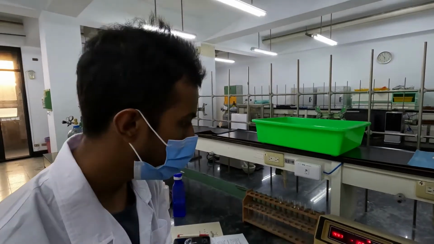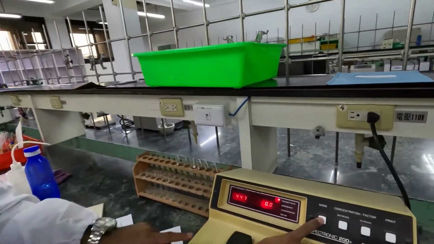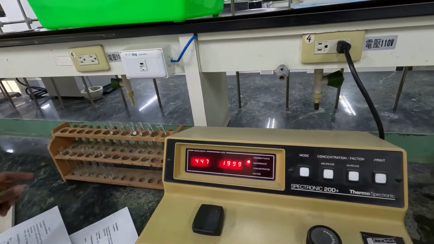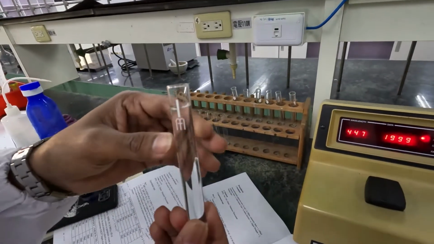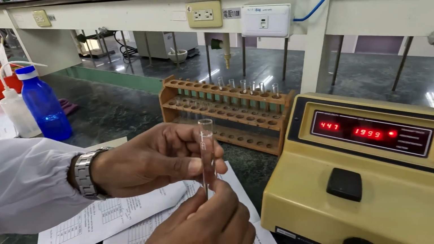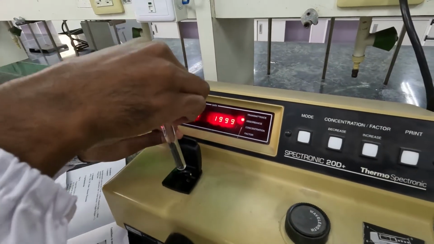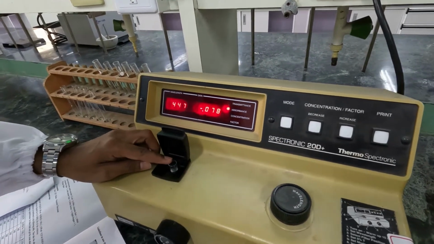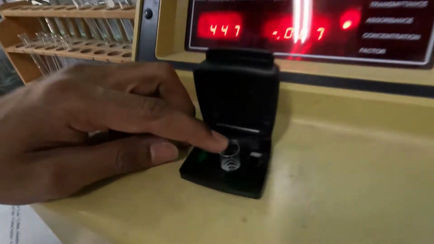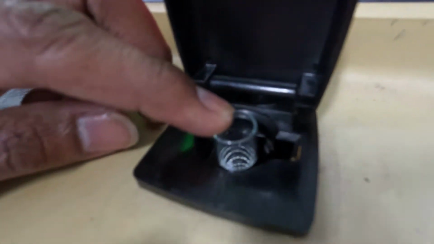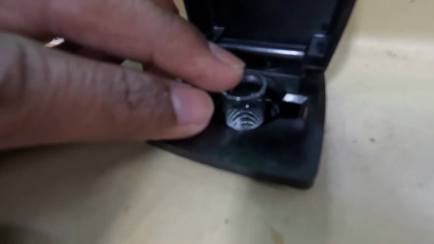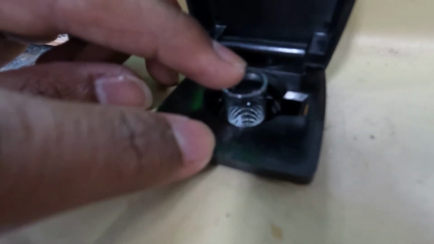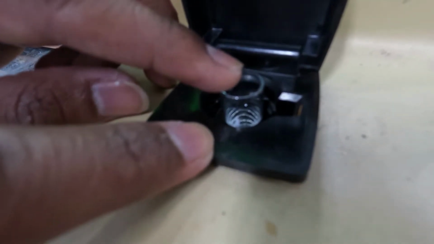Okay, the next step is you have to change the mode to absorbance. After that, you can take your blank sample and insert this blank sample into the cell. Here the important point is that the line of the glass tube should coincide with the line of the spectrometer. You can see the white line of the glass tube and this line of the spectrometer should coincide.